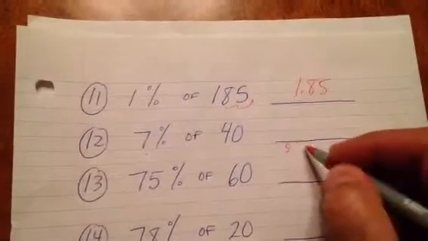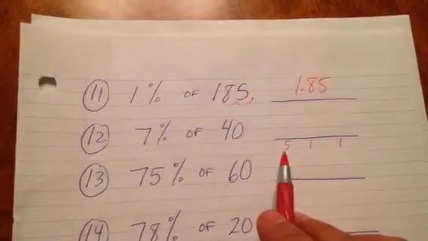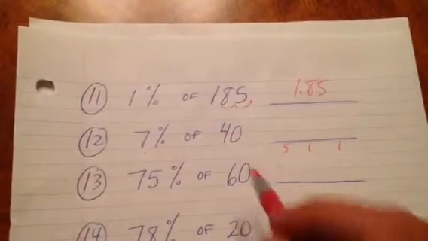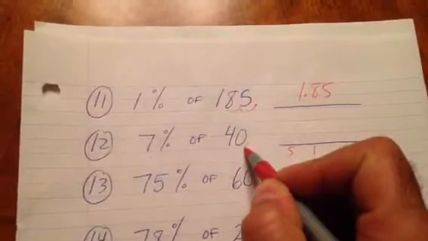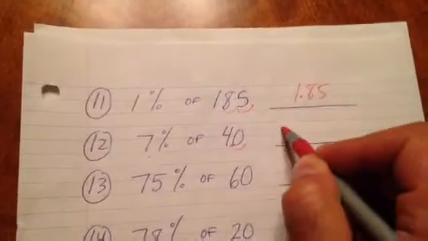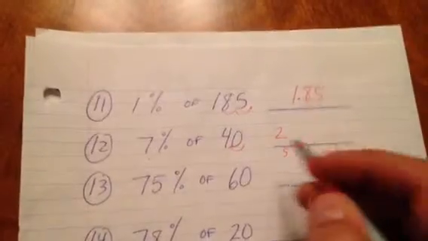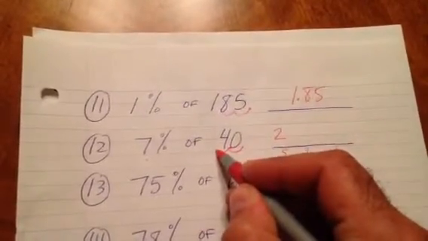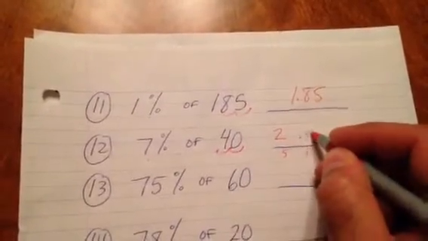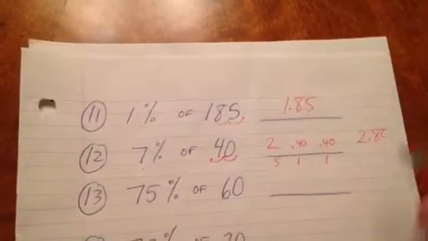Okay. 7%. We have a 5 and a 1 and a 1. Okay. Remember what 5 was? You got to find 10% and then divide it in 2. So 10%, move it over once, that's 4. 4 divided in 2 is 2. So that's 5%. 1%, move your decimal 2 left, 1, 2. So that's 0.40 or 40 cents. Twice. So $2 plus 40 cents and 40 cents is $2.80.